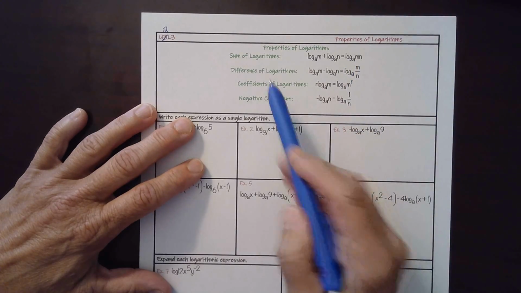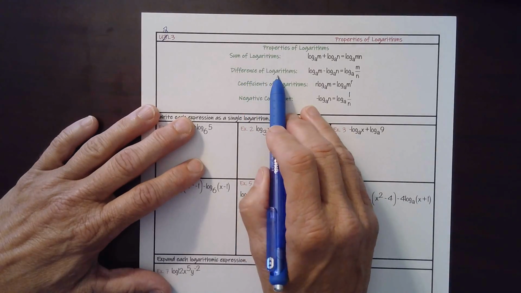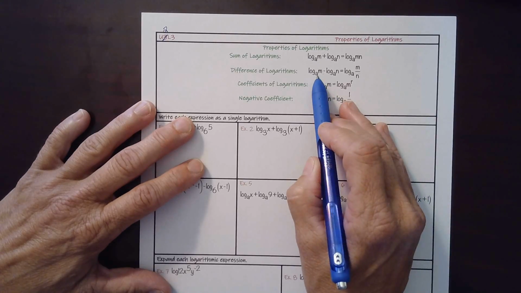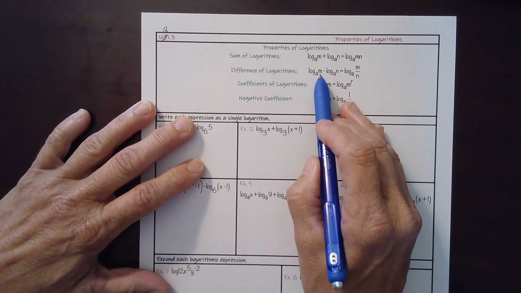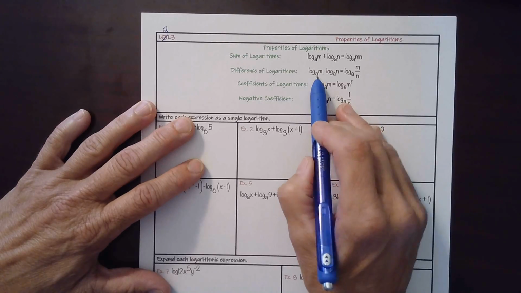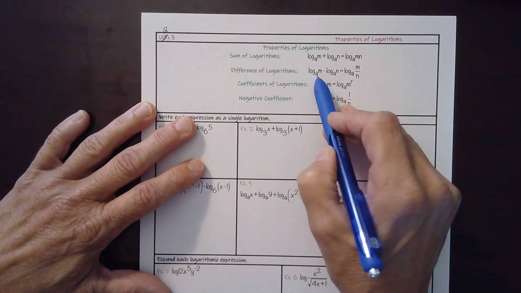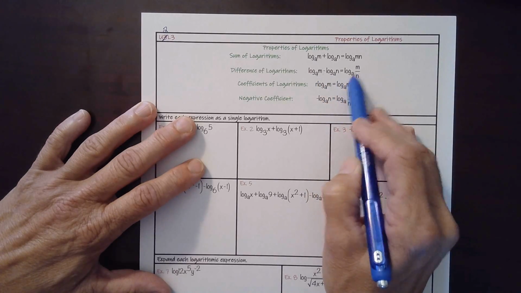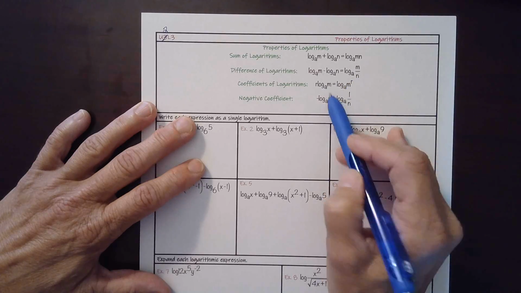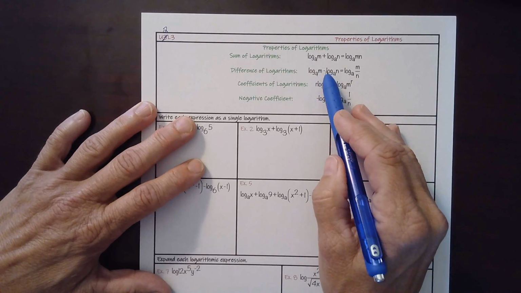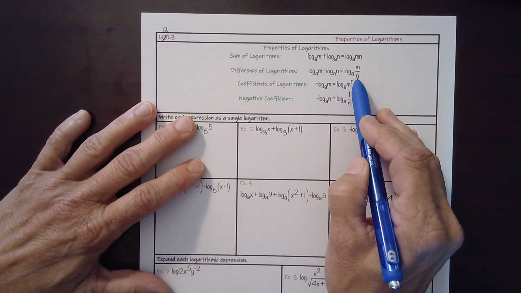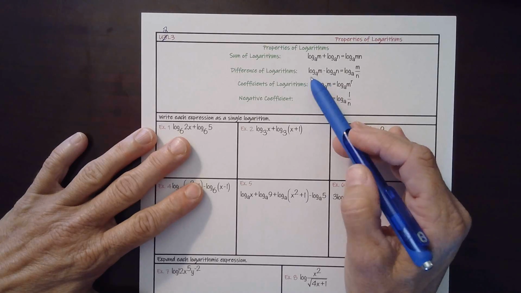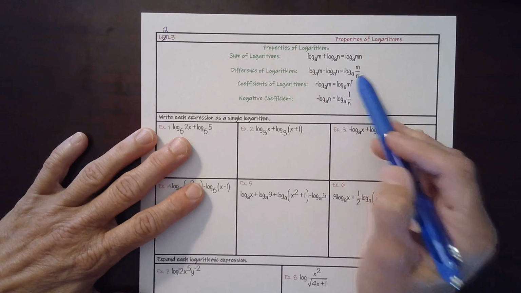When we talk about the difference of logarithms, let's say you have two logarithms that need to be subtracted. If they have the same base, then the operation that is involved with logarithms and subtracting is division. You keep your log base a, but you divide m by n. So whatever you're subtracting is the expression that goes in the denominator. So addition and subtraction actually involve multiplication and division.